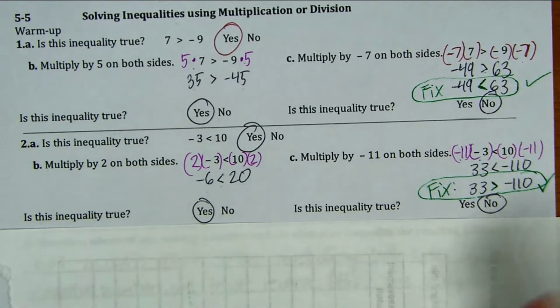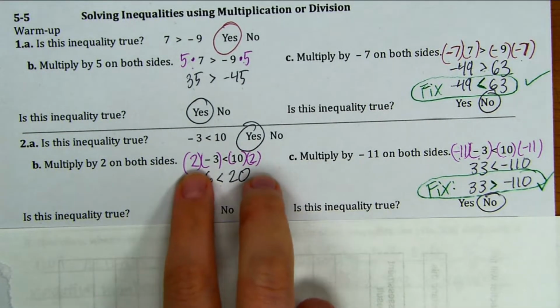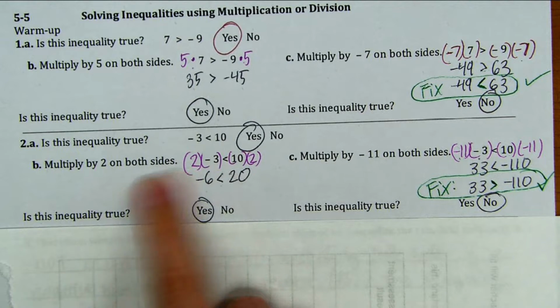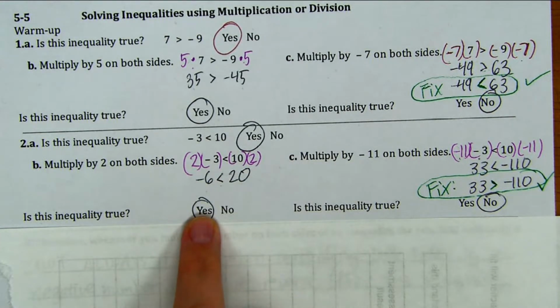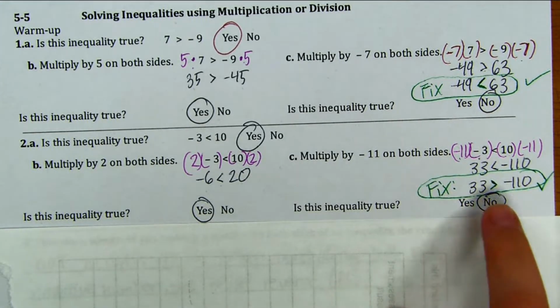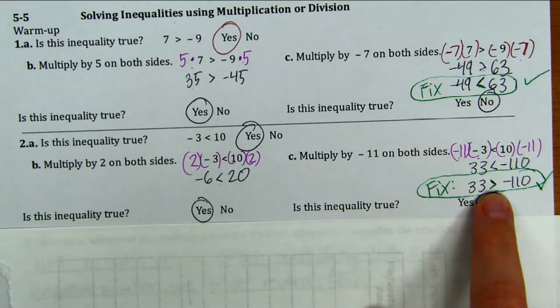And if we were to try this with other inequalities, or multiplying with other positive numbers or other negative numbers, we'll end up seeing the same repeating pattern. If we multiply both sides of an inequality by a positive number, we'll get a true statement. However, if we multiply both sides of an inequality by a negative number, we will always end up with a false statement unless we reverse the inequality sign.